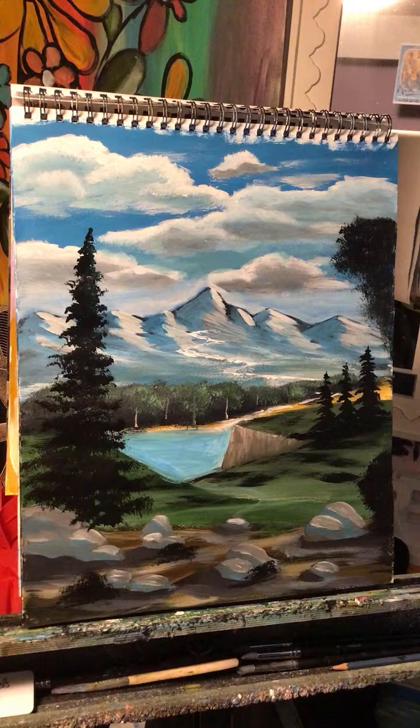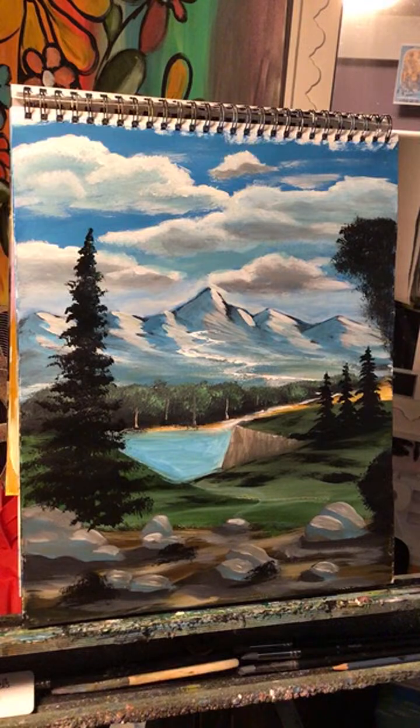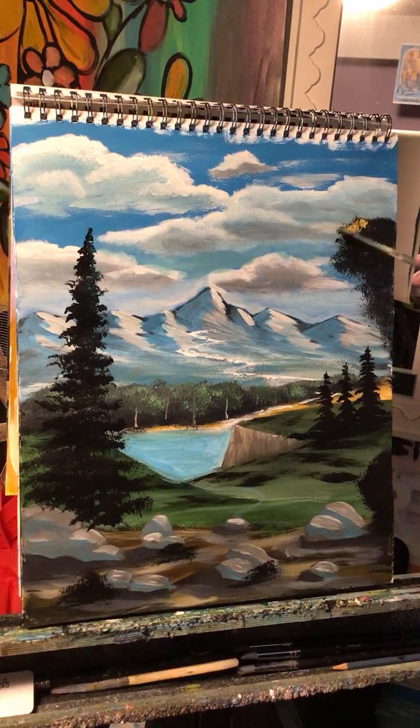Let's try, I'm going to highlight these two real quick, and then I'll do that tree. I'm going to try yellow. Let's put some yellow ochre in this. It should turn green because this was sap green. Let's see if it turns green for us.